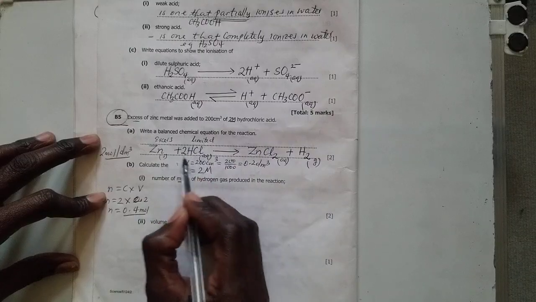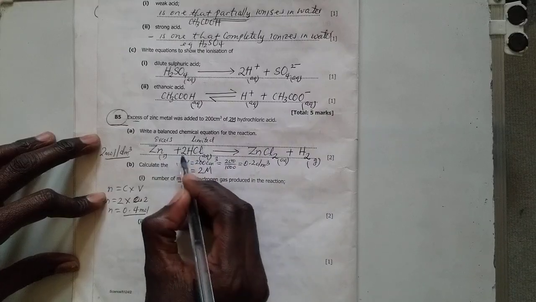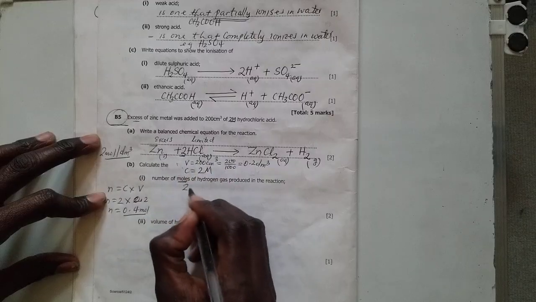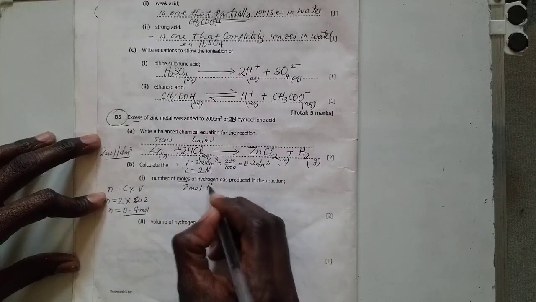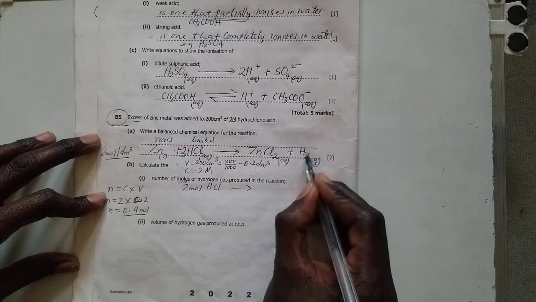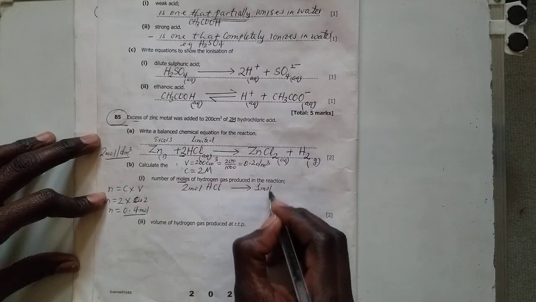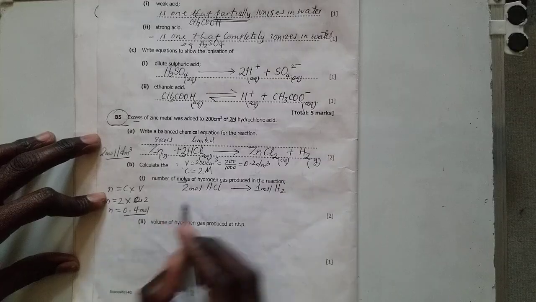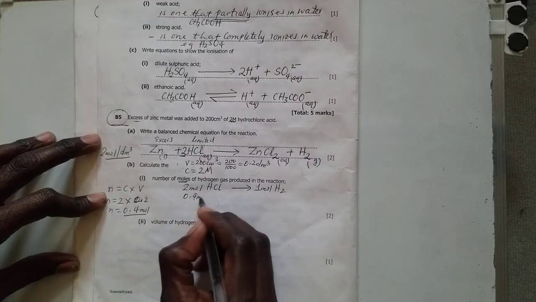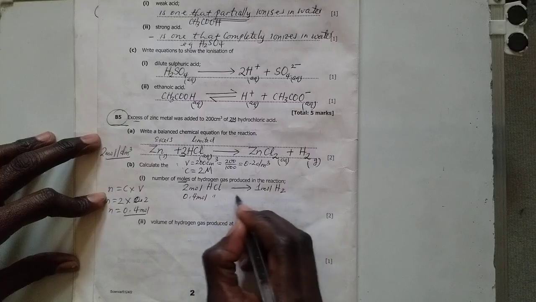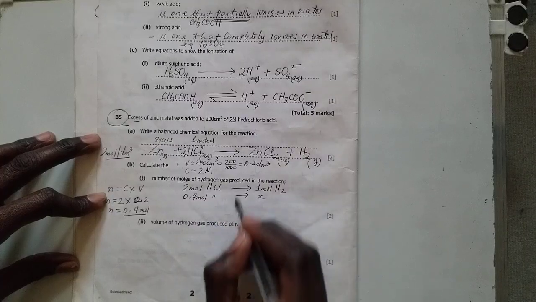According to that, how many moles of HCl? You just look at the number in front. So we have 2 moles of HCl producing how many moles of hydrogen? What number is in front there? 1. It produces 1 mole of hydrogen. So you can say, what about 0.4 mole of HCl? Then how many moles of hydrogen will that give?